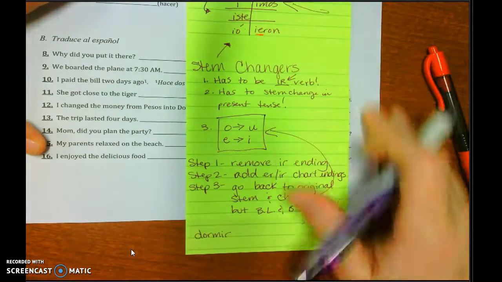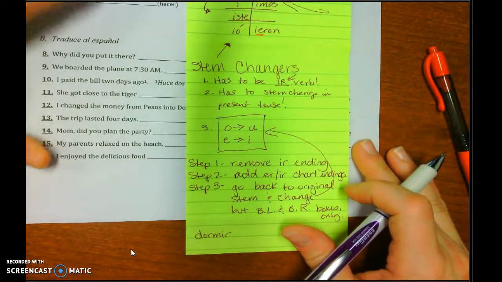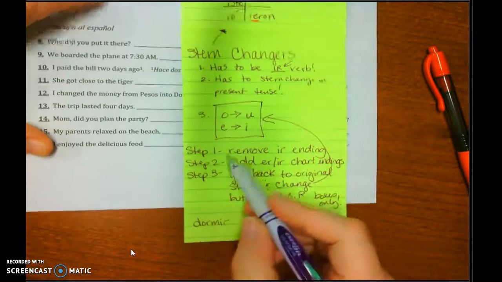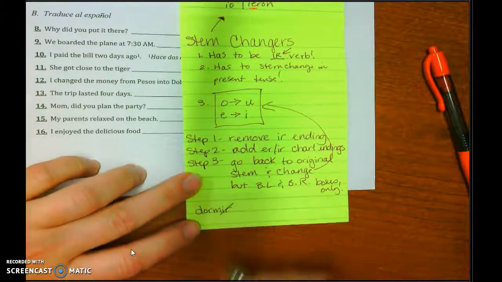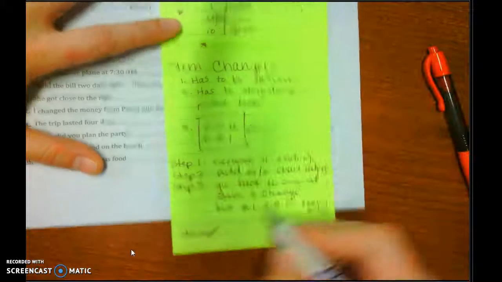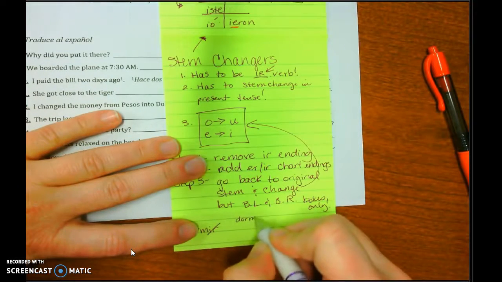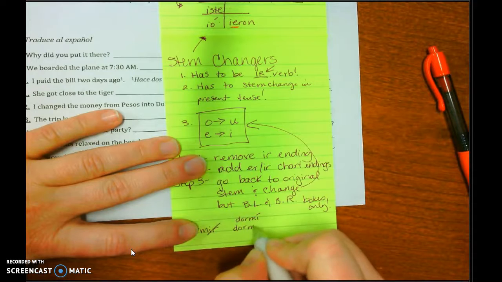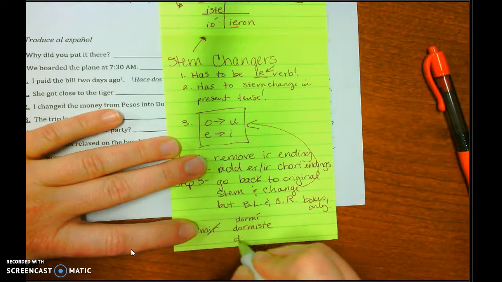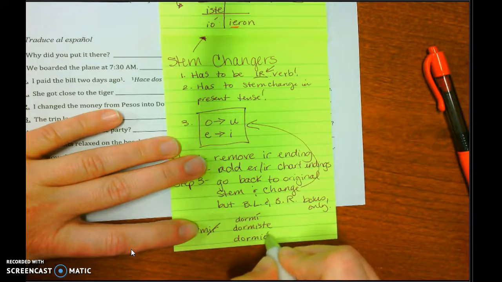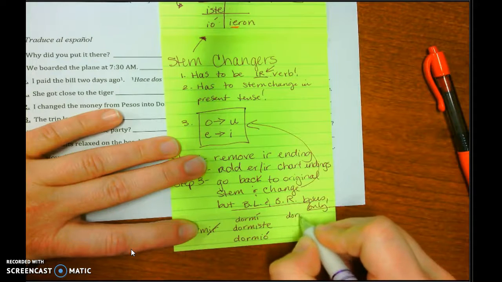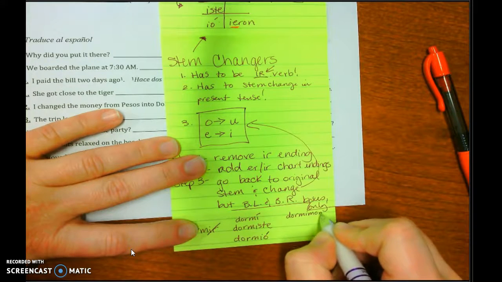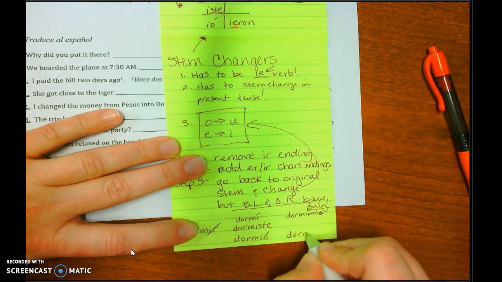Stem changing verbs are easier to conjugate than double vowel verbs because there's really only three steps to do. First thing I'm going to do is remove the IR ending. For example, with the verb dormir, I'm taking off the IR. And then I'm going to add in the ER-IR verb chart ending. So it would be dormí, dormiste, dormió. Still put the accents wherever they are on that box so that they fall where they're supposed to when you're done. Dormimos, that's an S, and dormieron, right?